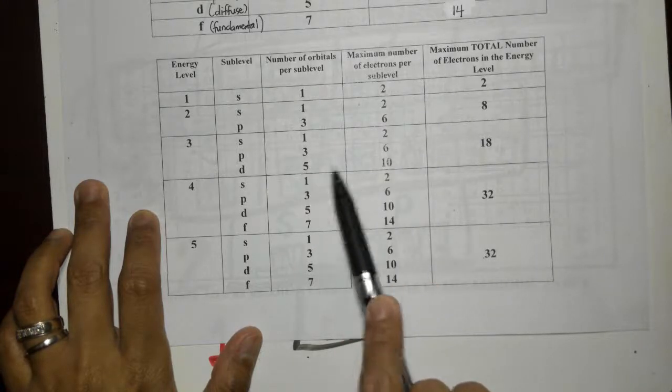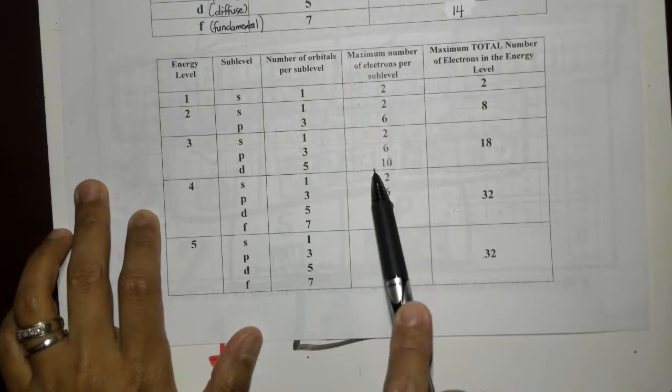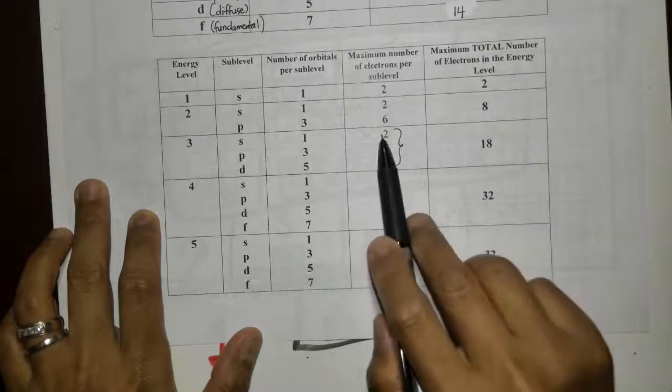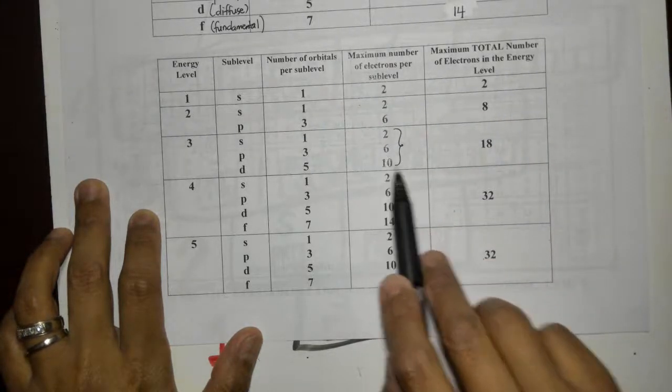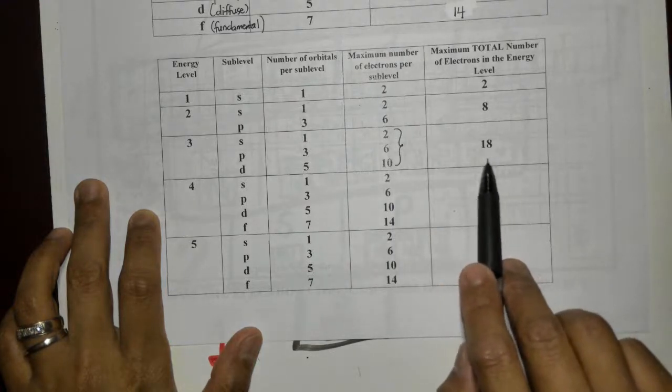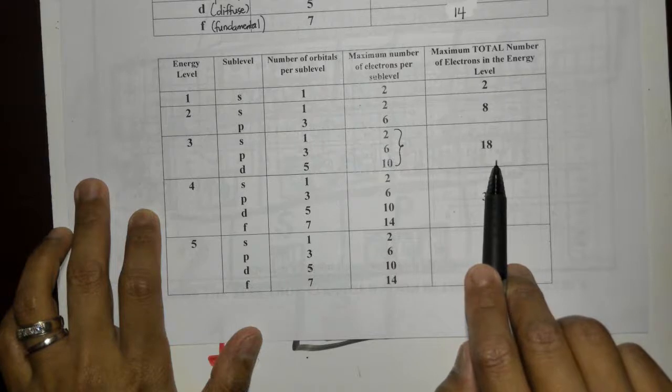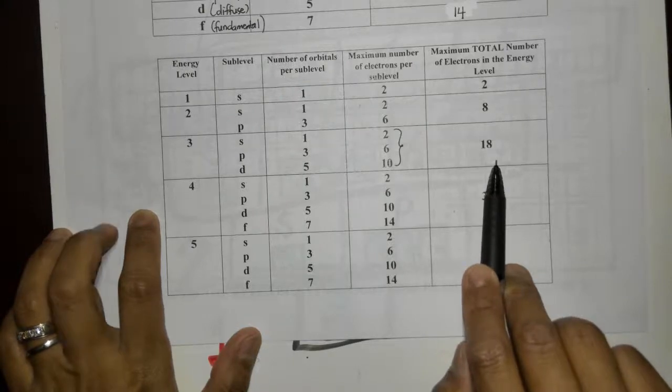Then 5 rooms times 2, 10 electrons. You total all of them: 2 plus 6 plus 10, that's a total of 18 electrons all in all. Is it correct? 18 for the third energy level. Yeah.